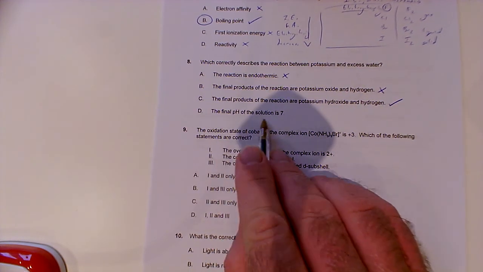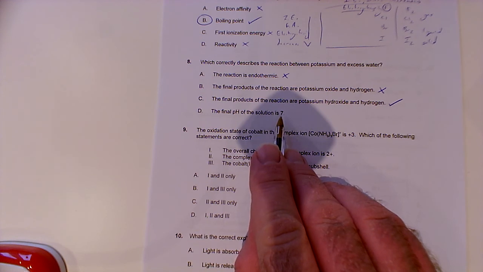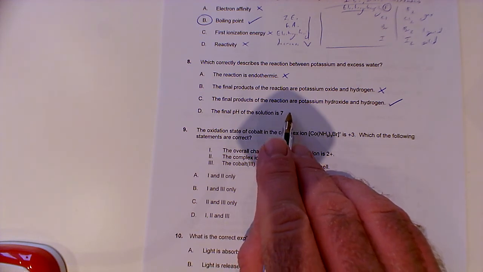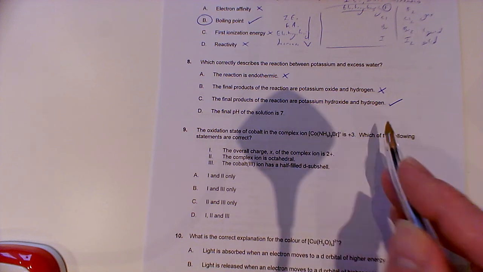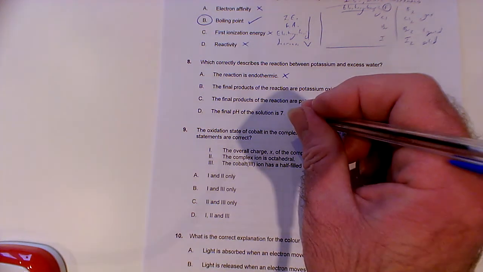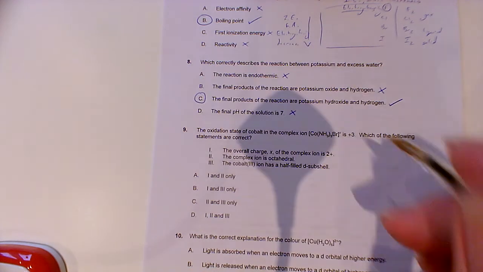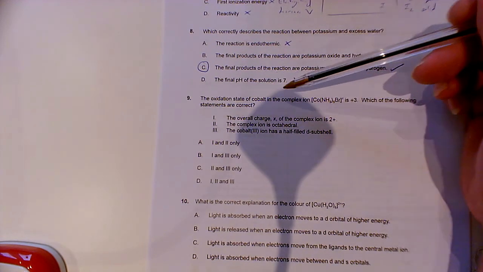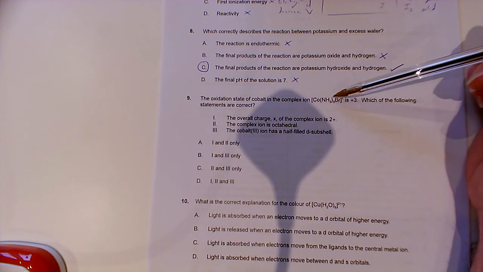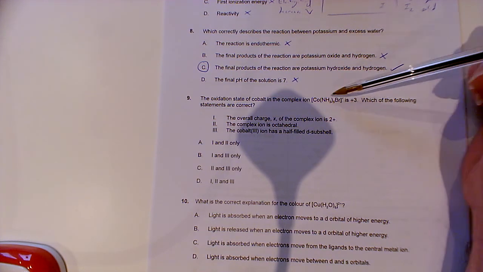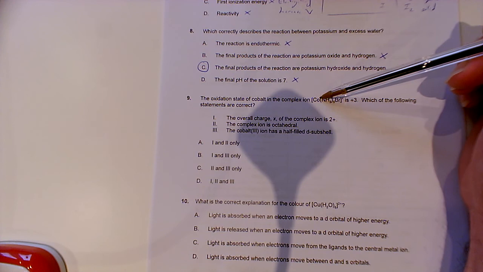And then the final pH of the solution is 7. Well, there's a reason they call them the alkali metals, and that's because the solution will be strongly alkaline at the end because of the presence of the potassium, well, the hydroxide ions that are making it alkaline. So that's wrong, so we're looking for C. Number 9, the oxidation state of cobalt in the complex ion, cobalt, 5 ammonia ligands, bromine, X is +3. Okay, so it's saying that the cobalt has got a 3 plus charge, sorry.